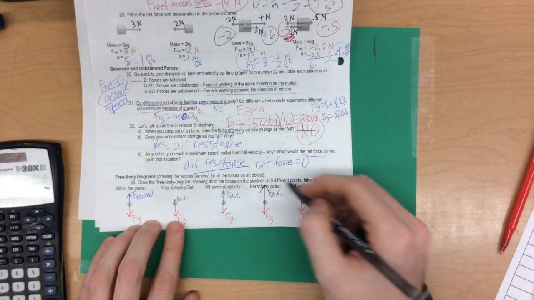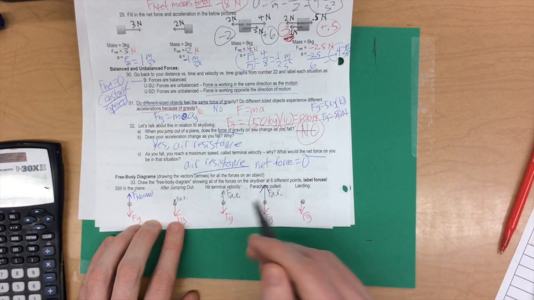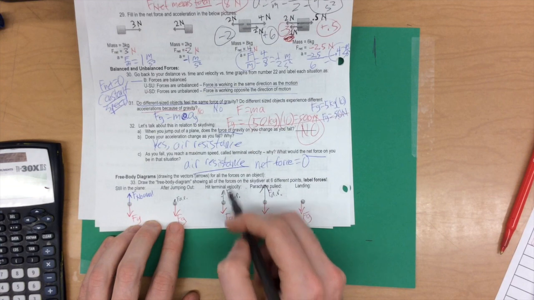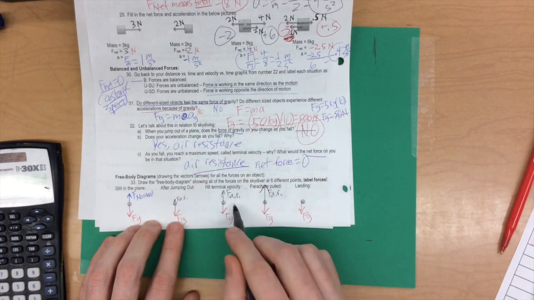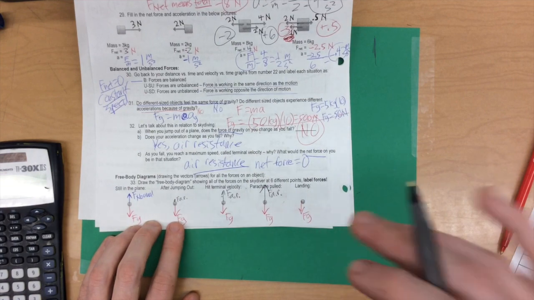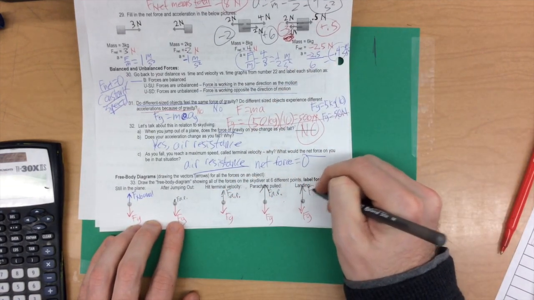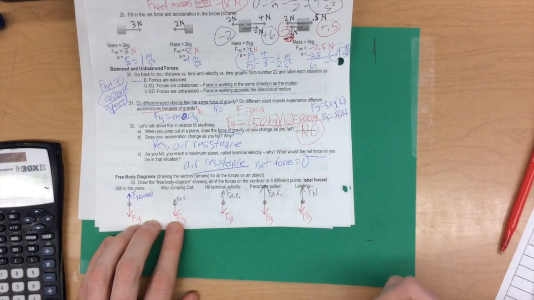So then at some point, I didn't put this step in here, but at some point we'll hit terminal velocity again as we slow down, and then we'll float with the parachute, with the force of air resistance equaling the force of gravity. I didn't put that step here though. Then when we land, we're moving quickly down and we're going to stop, which means we need a big normal force, bigger than the force of gravity. All right, we're almost there.